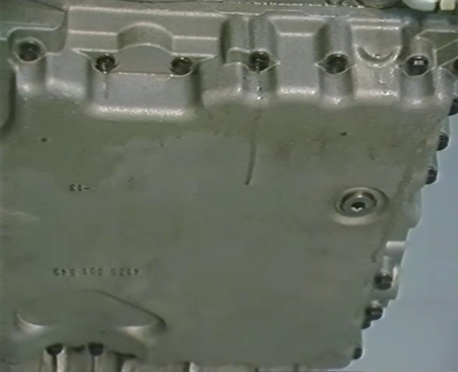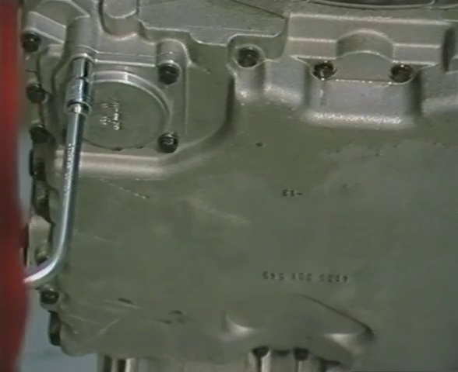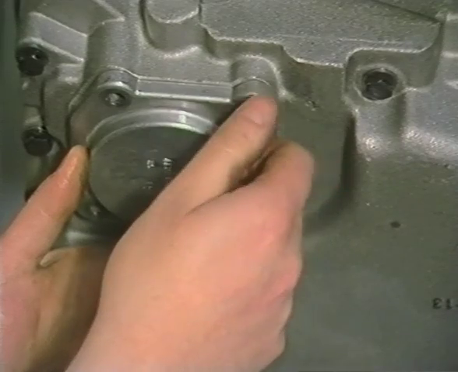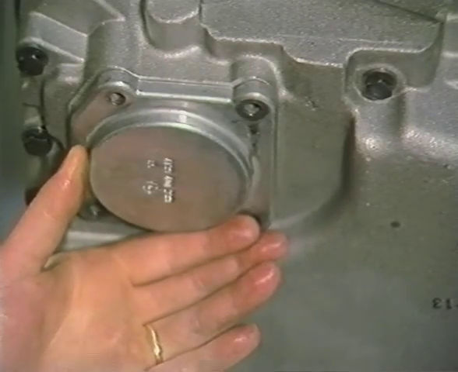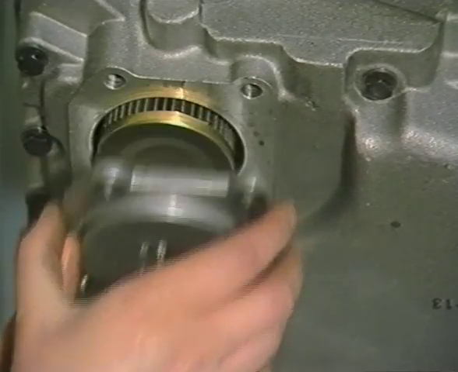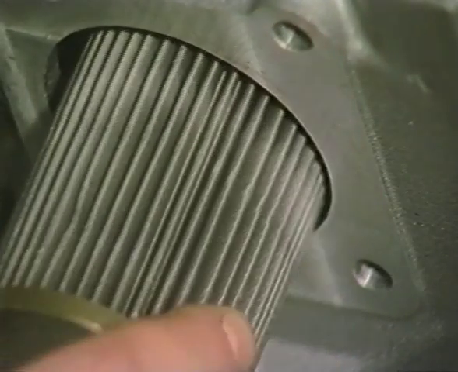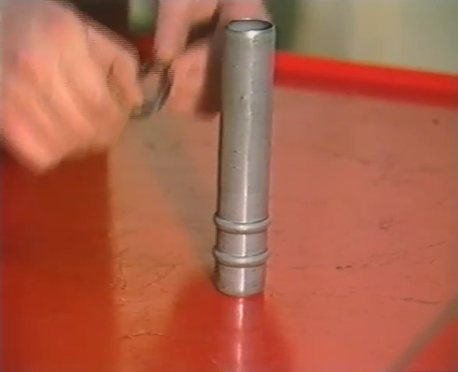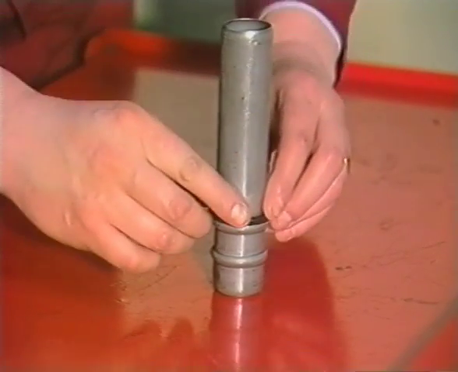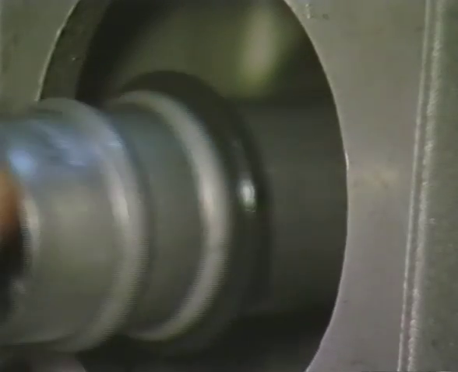In order to carry out an oil and filter change, the transmission should be at normal working temperature. The drain plug is located here. To gain access to the filter, remove this cover plate and withdraw the filter element. Next, remove the suction tube. Replace this O-ring and lubricate with oil, and then push the suction tube back firmly into position.